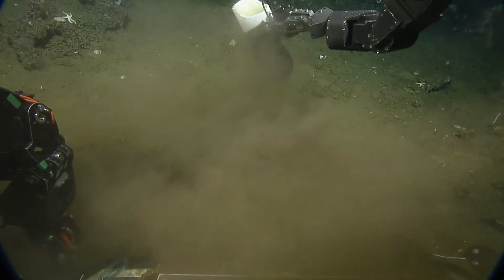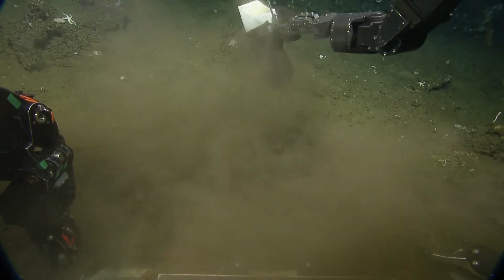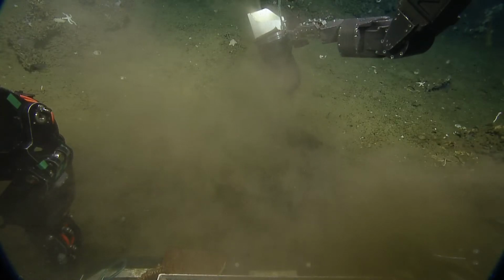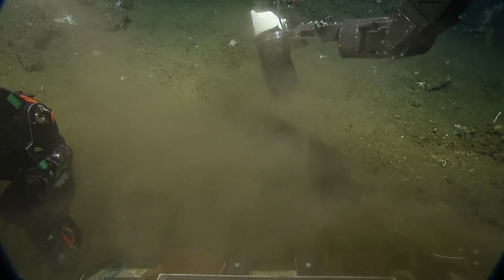This wrist is really creeping now. I'm going to calibrate the wrist again.